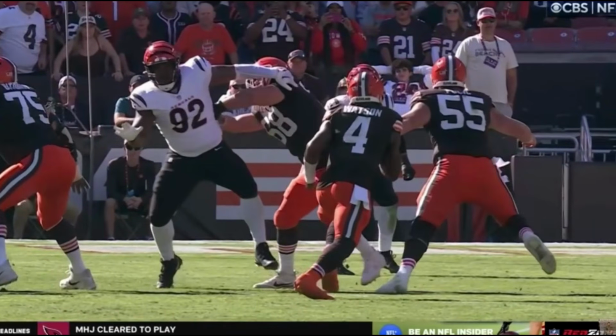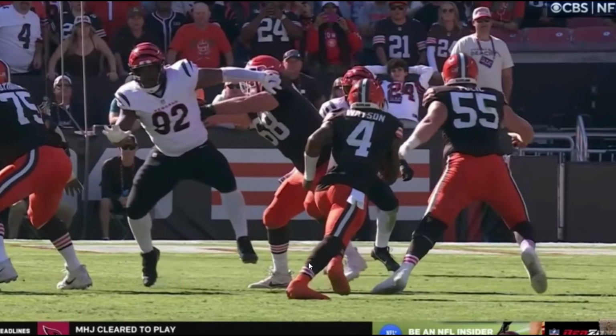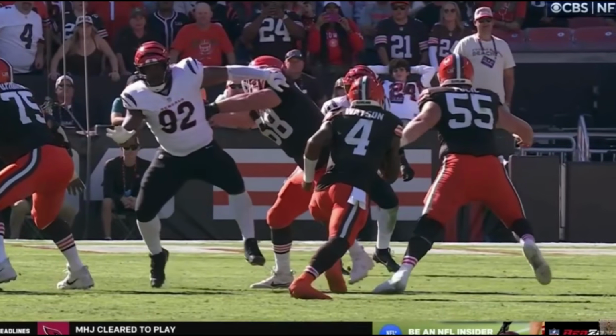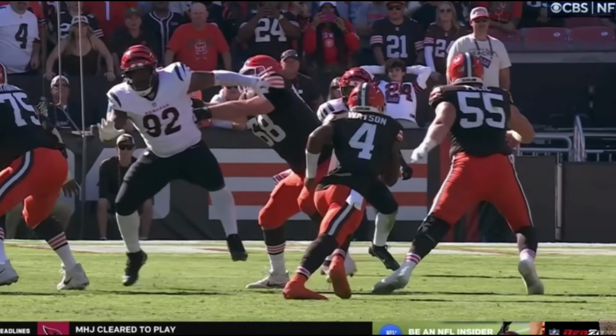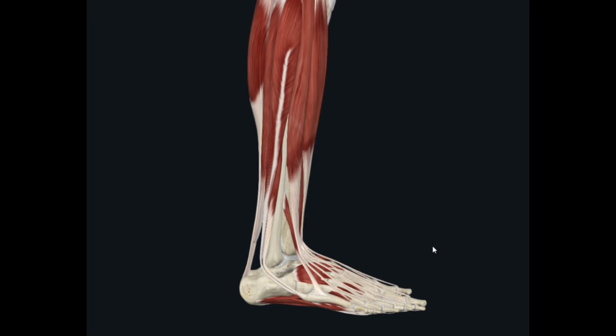We can see the vibration, the reverberation of the muscle as the tearing occurs through the back of Watson's right calf. We're going to correlate that here with the anatomy screen so we can fully appreciate exactly the anatomy that's involved with such a play. So here we see the anatomy screen. We're taking a look from the outside of the right leg. This is a lateral view.